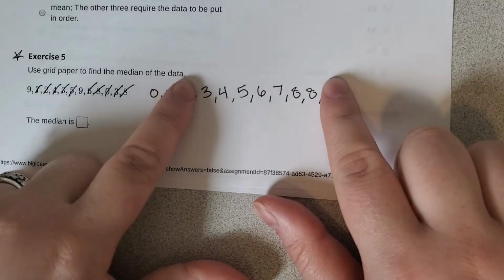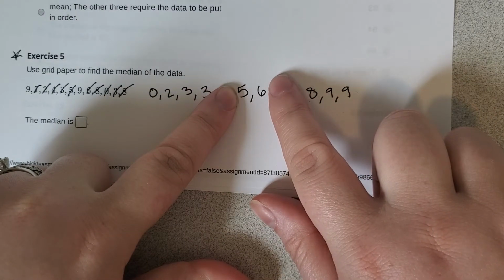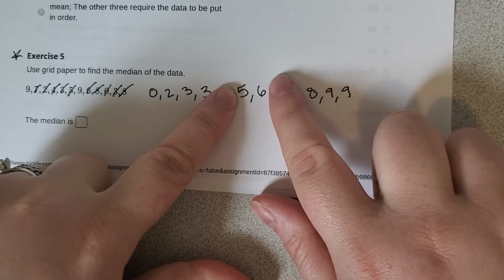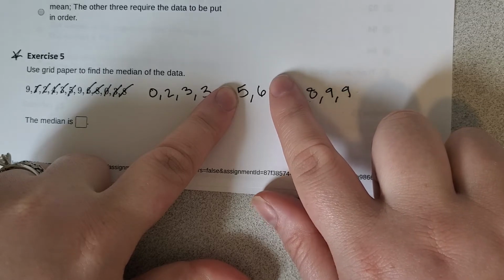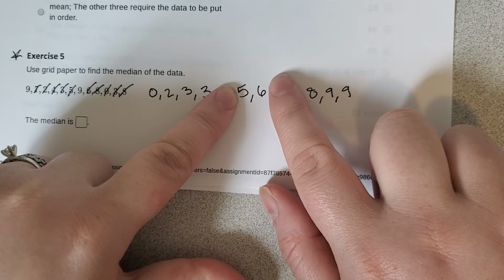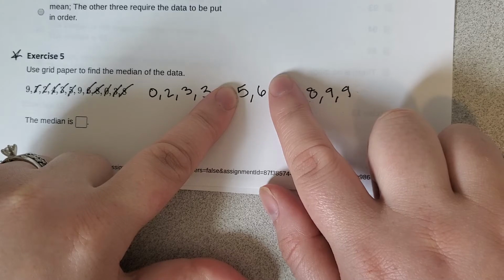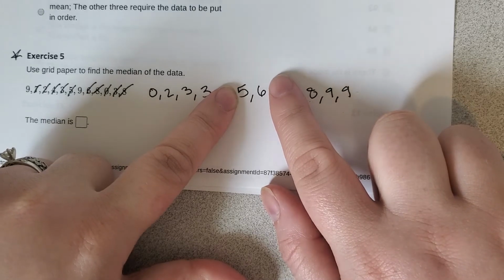So then if I work my way from the outside in by covering up one number each, so we go 1 in, 1 in, 1 in, 1 in. So we see that we actually have two middle numbers. We have 5 and 6. So in order to find the median, we have to find the number that's between 5 and 6, which you might recognize as 5.5. But if you don't recognize that, you can find the average of these two numbers by adding them together and dividing by 2. So 5 plus 6 is 11. 11 divided by 2 is 5.5.